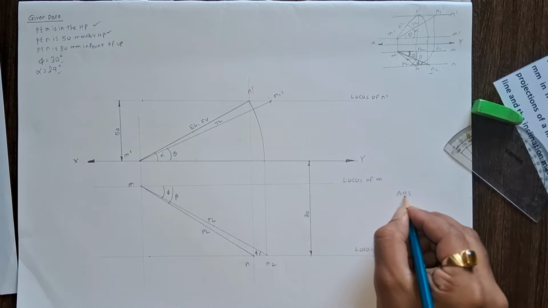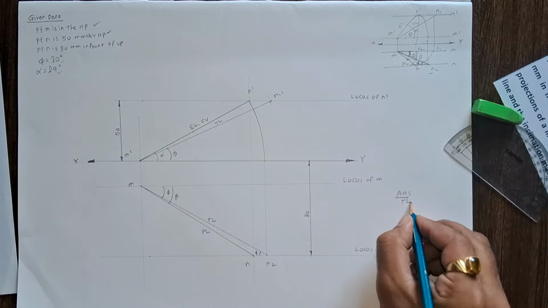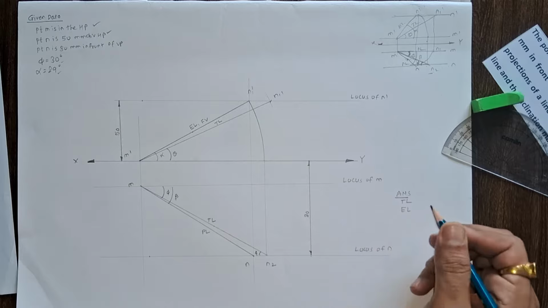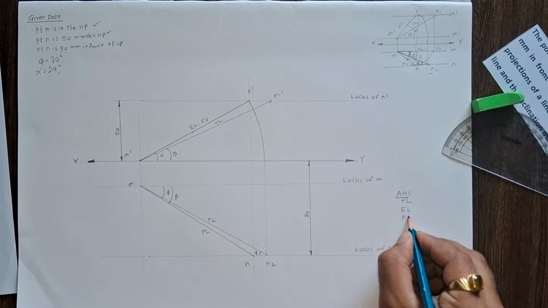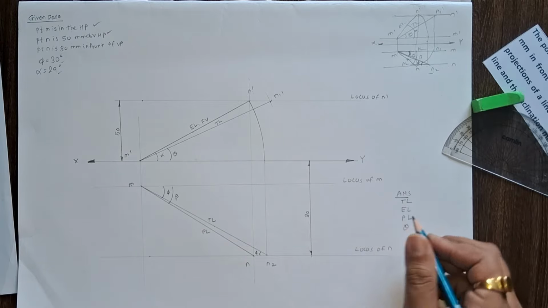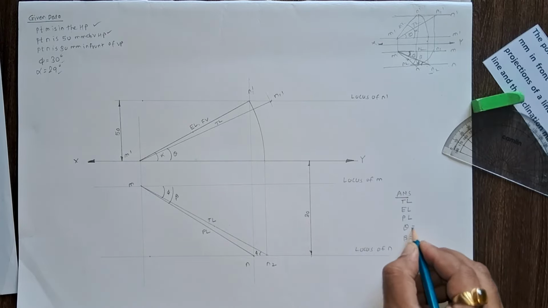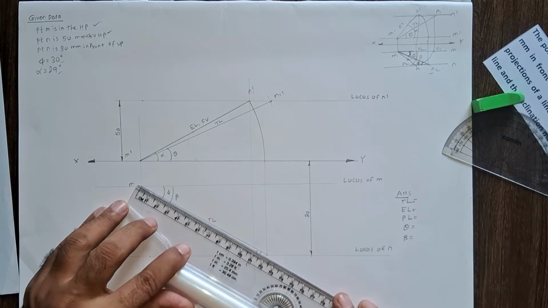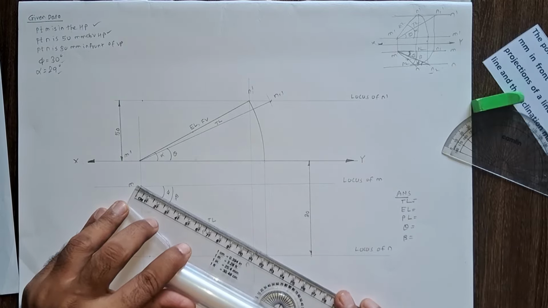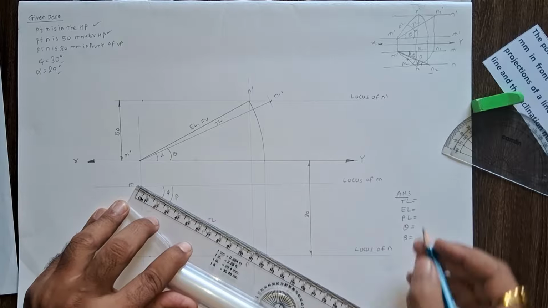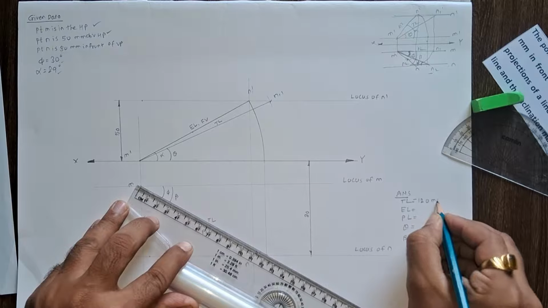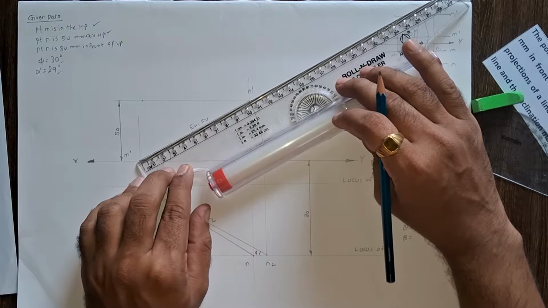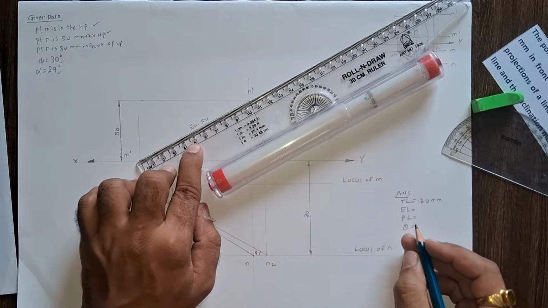Find the answers: true length, then elevation length, plan length, theta angle. So measure the true length distance. True length is 120 mm. Elevation length is 105 mm.